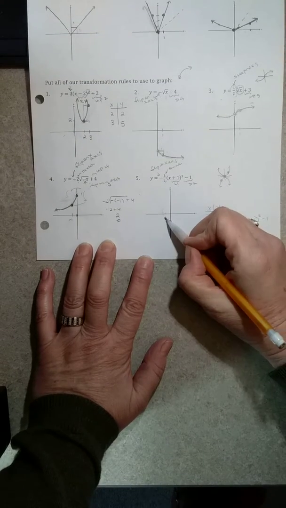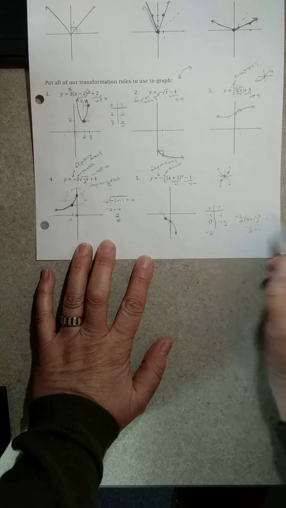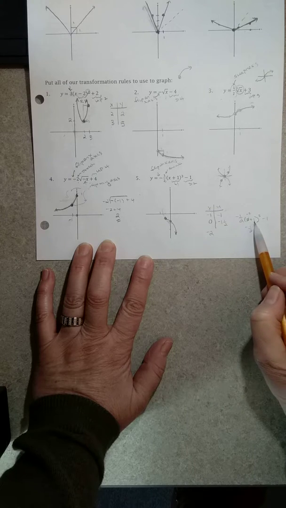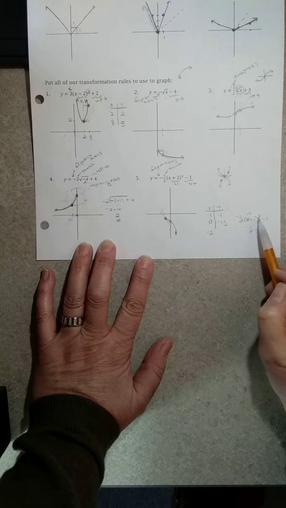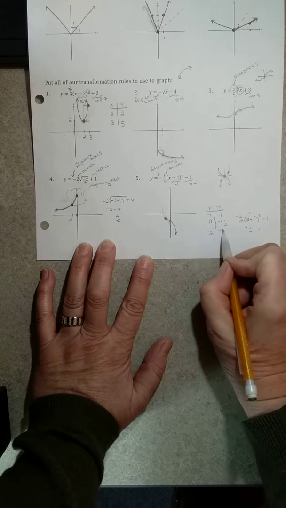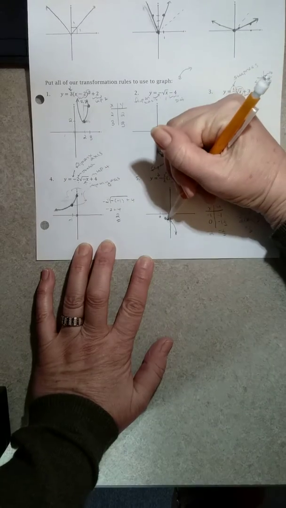And then this one, if I want to try another point, I could see what happens with -2. -2 will make this -1 cubed. It'll turn that to +1/2. And I know that then I'm going to be about here.